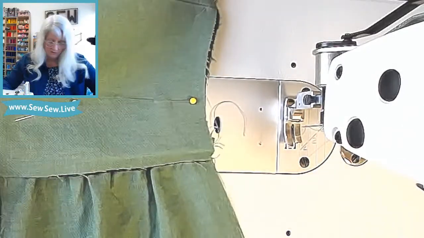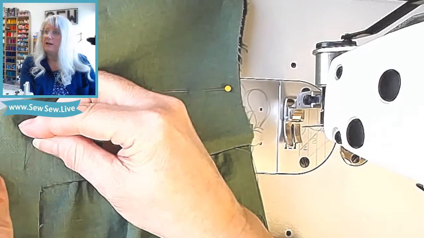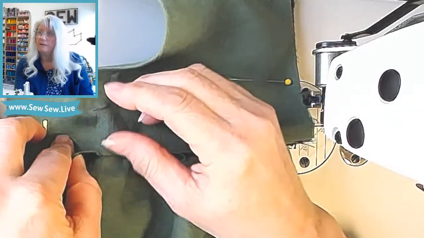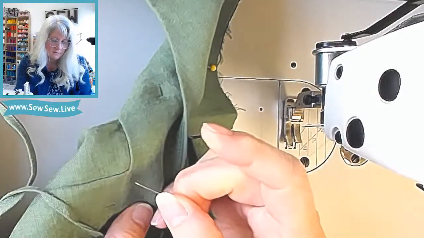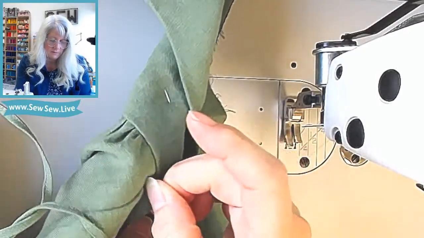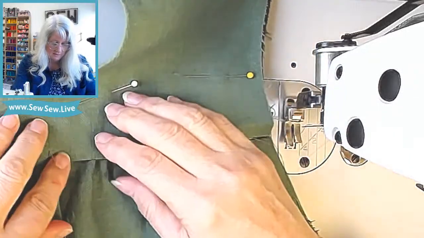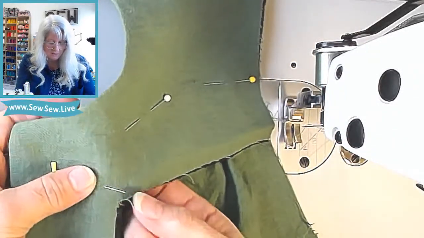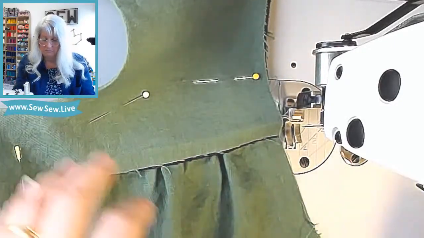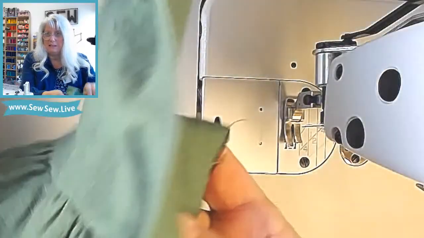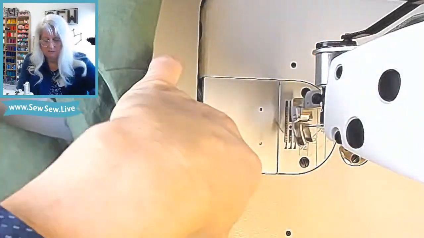I can see the corner of this one's right here. In fact, what we can do is go like this. Pin from the other side. Oh, that actually looks pretty darn accurate. Let's stay stitch it. Let's see how it goes.